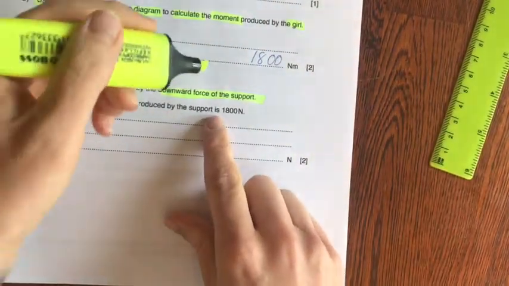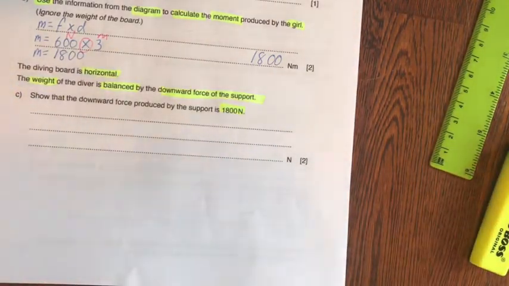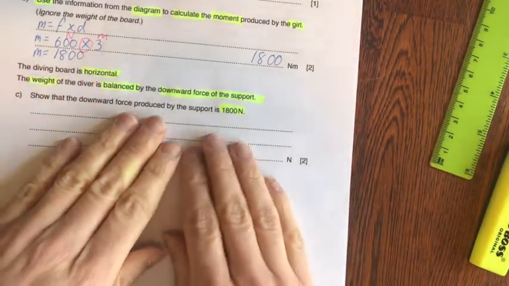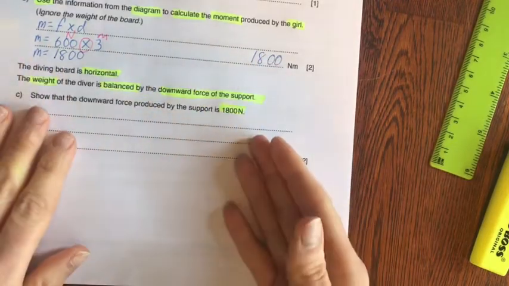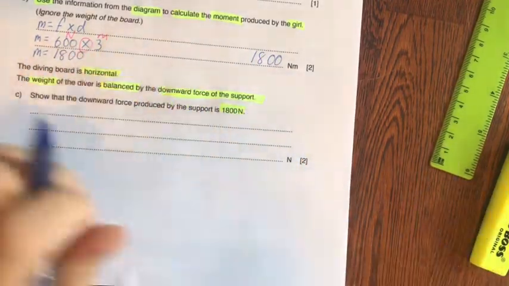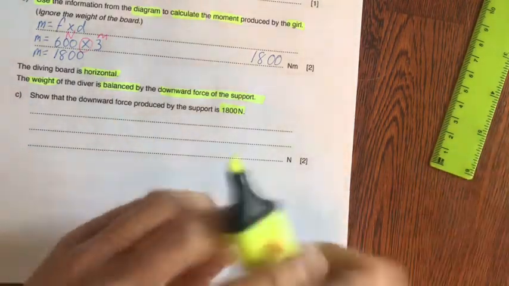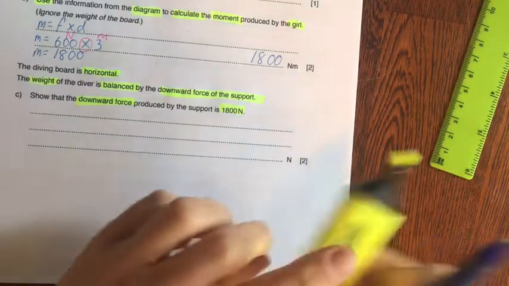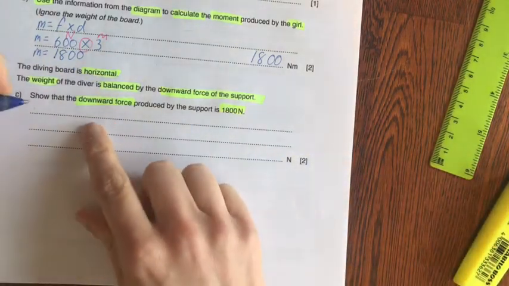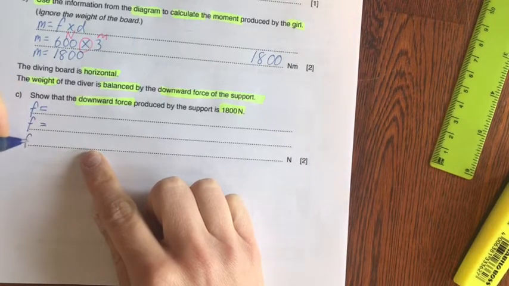force produced by the support is 1,800 newtons. So they've given us the answer, and what they're asking us to do is show mathematically how we know that, basically. So they're asking us for the downward force of the support. So that means that we need F. So force equals, force equals.